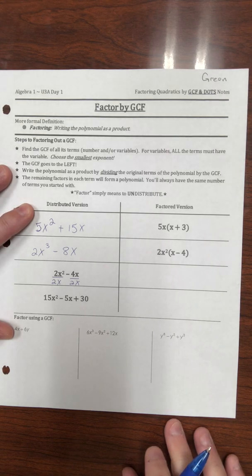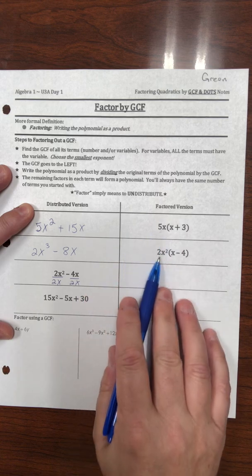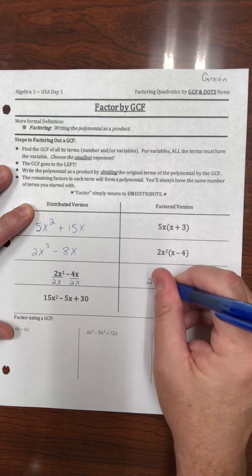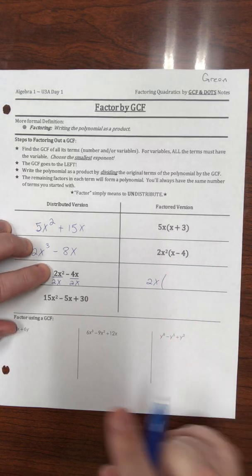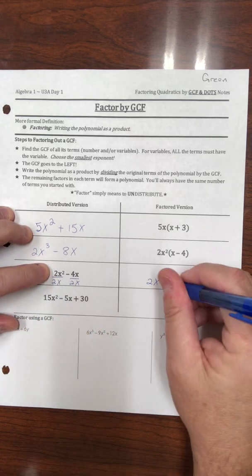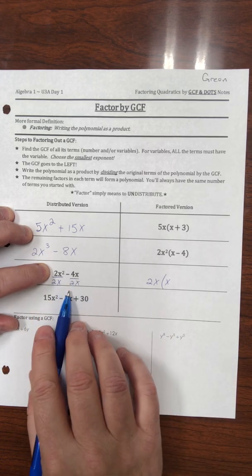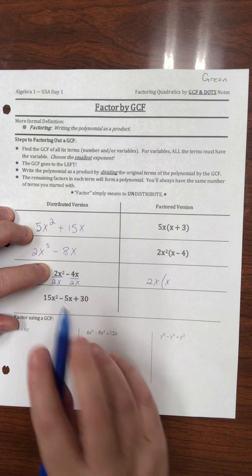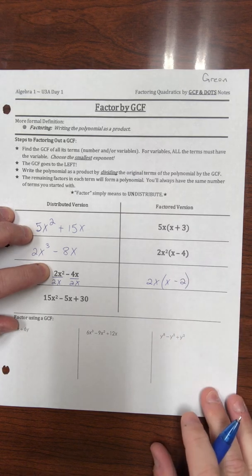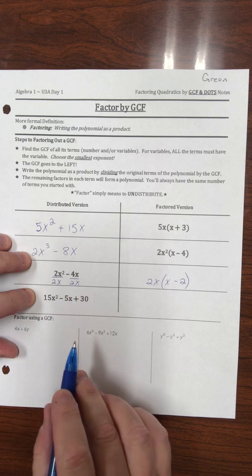So we're going to divide by 2x. Just like we multiplied by what was outside the parentheses here, that was our GCF, we're going to divide by our GCF over here. So we know that 2x is going to be outside my parentheses. Well, 2 divided by 2 gives me 1. x squared divided by x gives me x. Again, we'll talk about the rules of exponents in class. Negative 4x divided by 2x: negative 4 divided by 2 is negative 2, and then my x's cancel. So I'm finished.